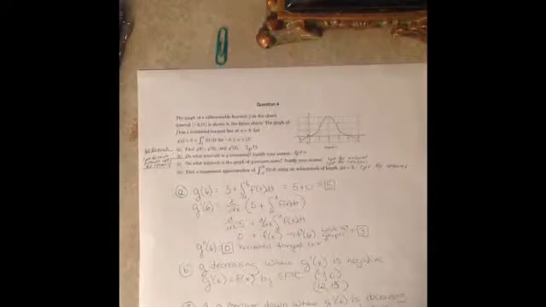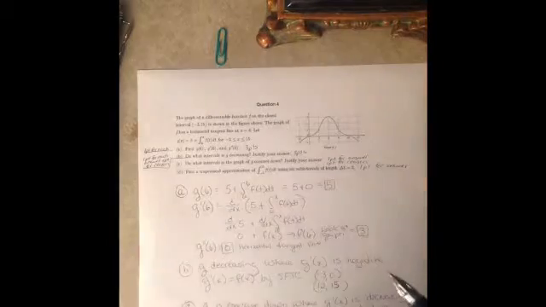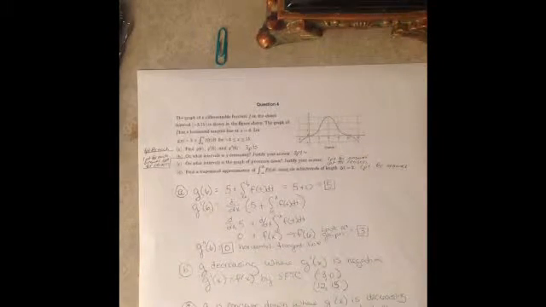So as a warm-up today, we're going to go over another one of the second fundamental theorem of calculus free response problems. If you look at this problem, it says the graph is a differentiable function f on the closed interval of -3 to 15.